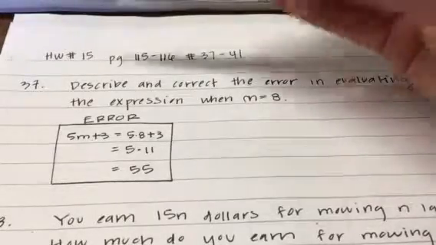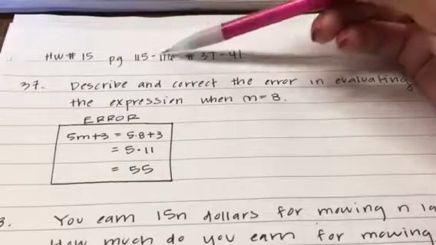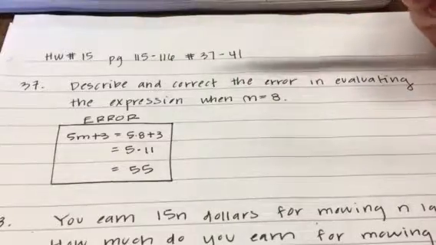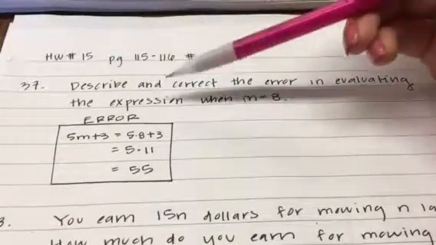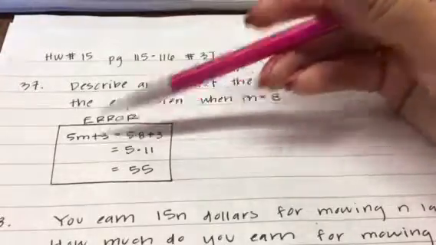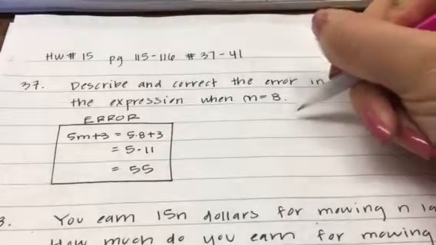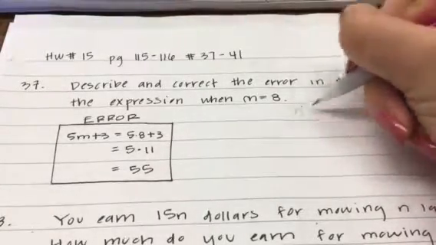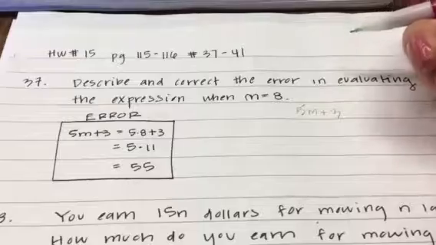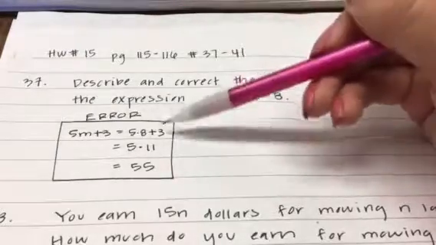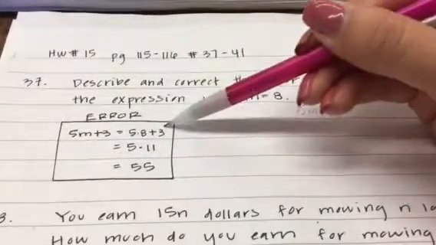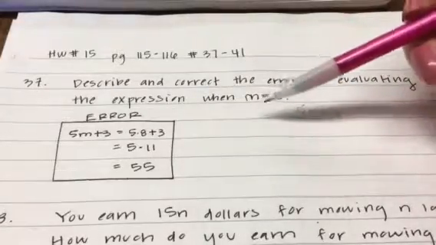So this is homework number 15, page 115 through 116, numbers 37 through 41. And in this problem, we have to describe and correct the error in evaluating the expression when m equals 8. So in other words, we have to look at this little expression, the one that you see in a box in your book. It's 5m plus 3. And you have to analyze this little box here where they've already plugged in 8 for m, and it seems like they have a mistake when they plugged in 8 for m.